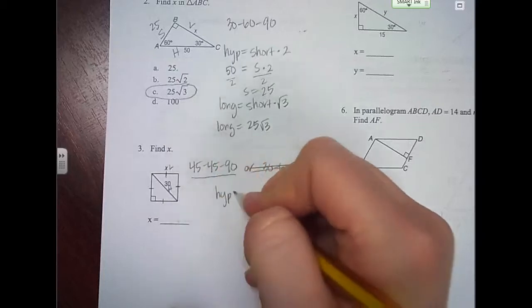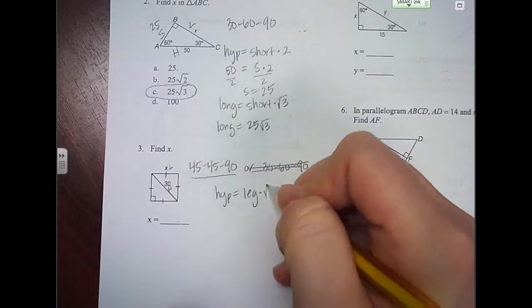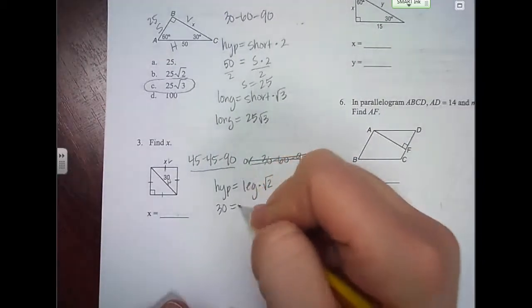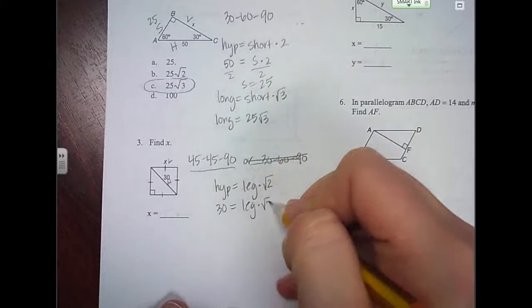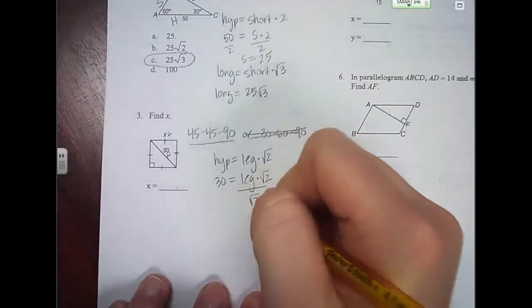So we're going to use our equation, which remember, you're going to be given these. So hypotenuse equals leg times square root 2. And they gave us 30 is the hypotenuse. So in order to solve for the leg, I'm going to divide by square root 2.